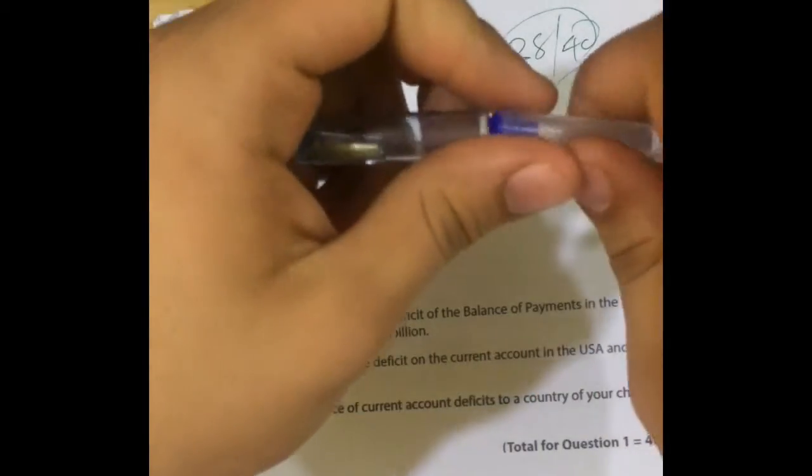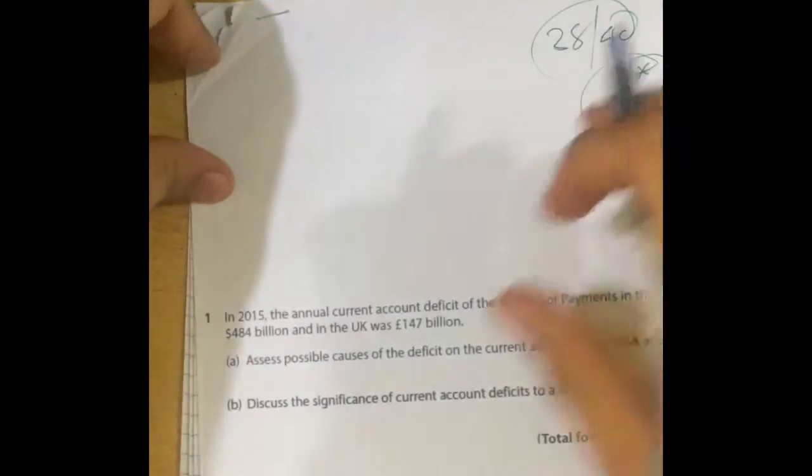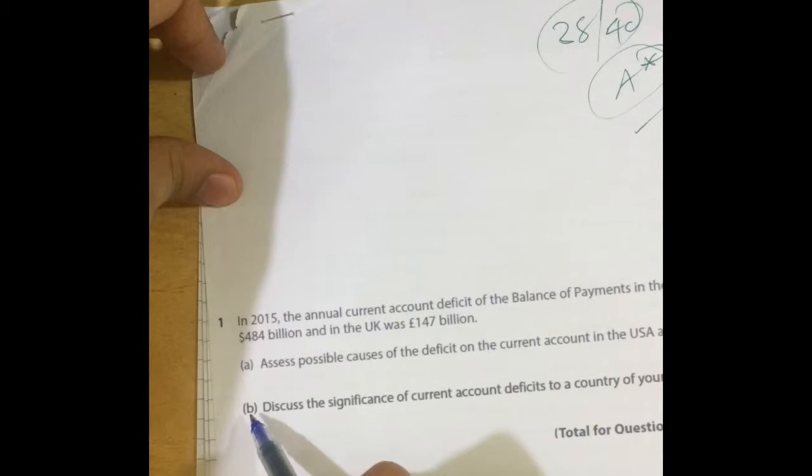Or the significance of a current account deficit. That's question 1b.